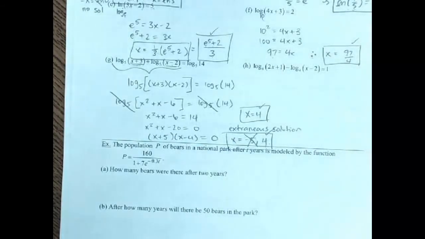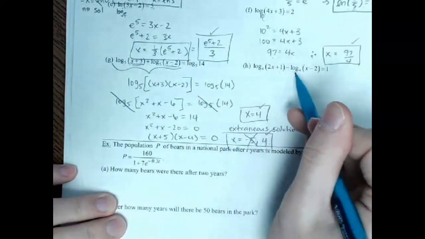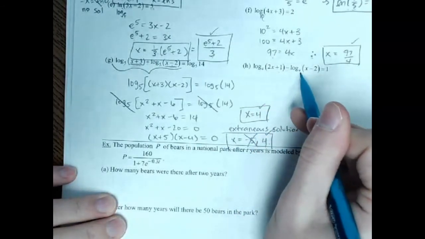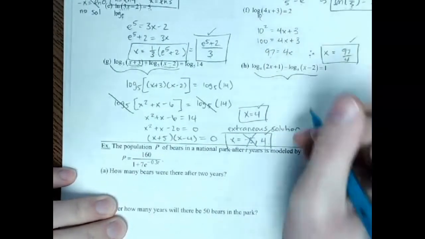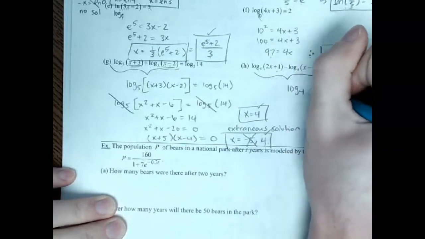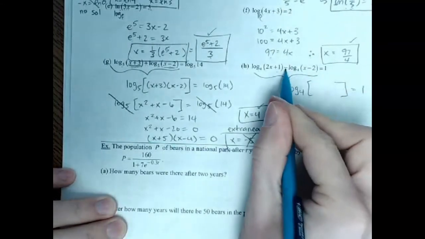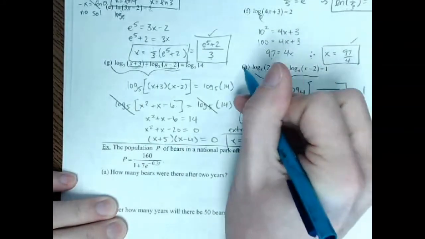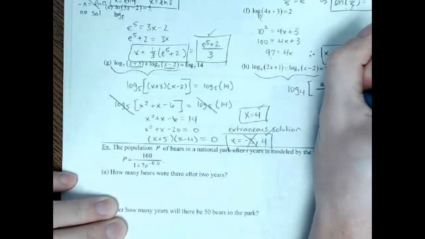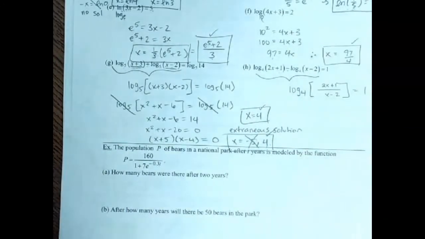Okay, last one, and then we get to the bear example, right? So here we go. Log base 4 of 2x plus 1 minus log base 4 of x minus 2 is equal to 1. I can combine these two logs. I'll have a log base 4. When I combine them, since it was subtraction, it's going to combine into division. This was the term that was positive, so 2x plus 1 would go to the top, and then an x minus 2 would go to the bottom.